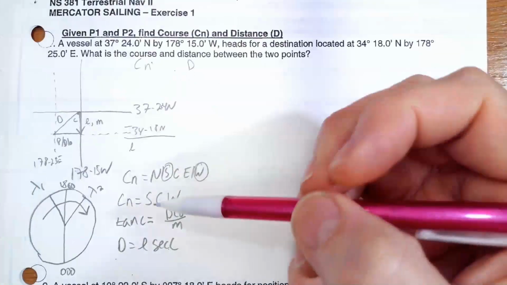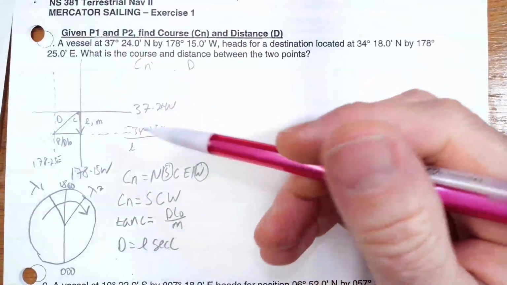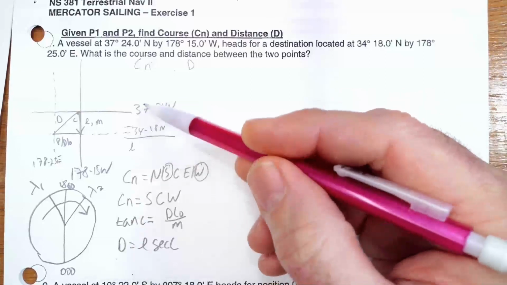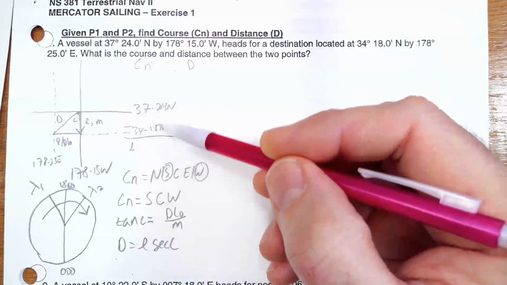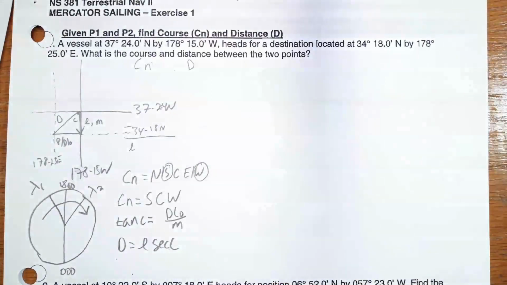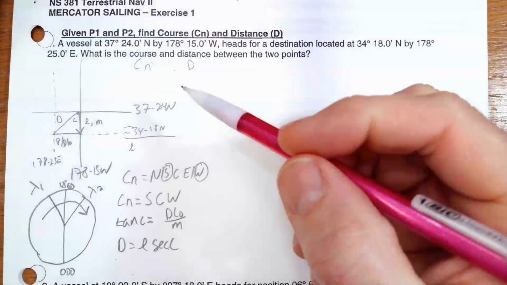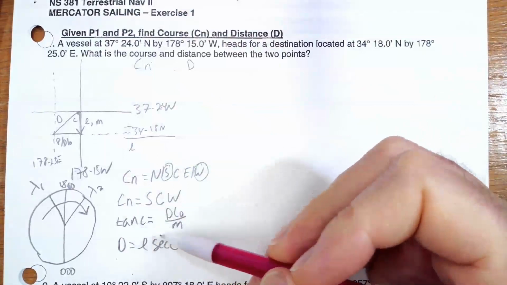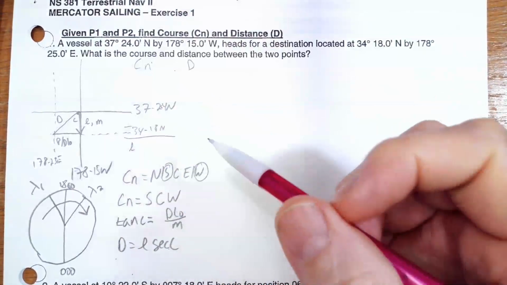Well, little m is going to be meridional parts that are proportional to the two latitudes. So I have my two latitudes. I'm going to have to look up my meridional parts in Table 5 of Bowditch 1981. Okay? And then once I have that, I can take D low and divide it by m. And then I'll do the inverse tangent on that. We'll see that in just a minute.